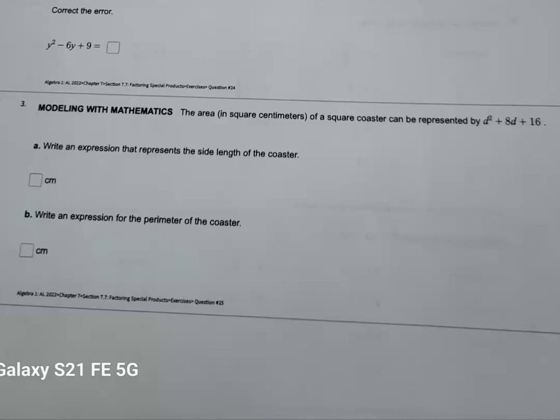First it says write an expression that represents the side length of the coaster. All sides are equal because it's square. If you factor d squared plus 8d plus 16 into a binomial squared, that's going to give you the length and the width, or each side length of that coaster.